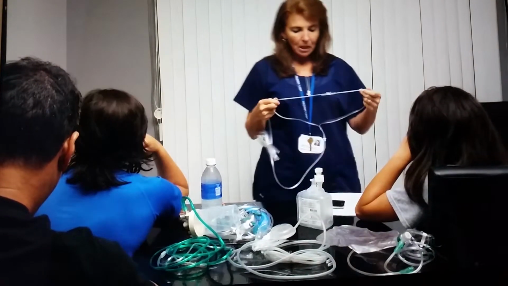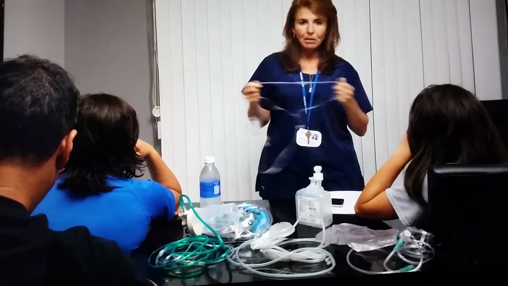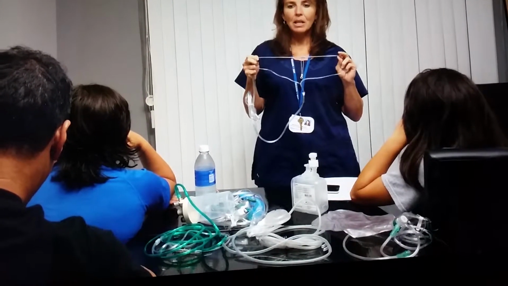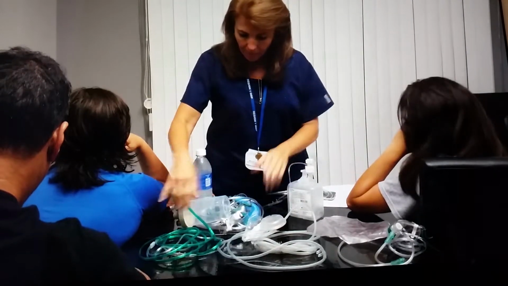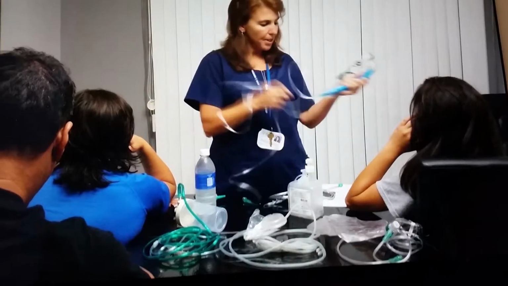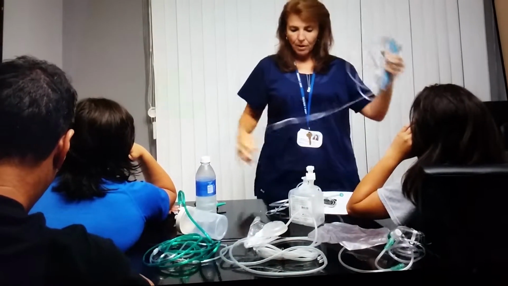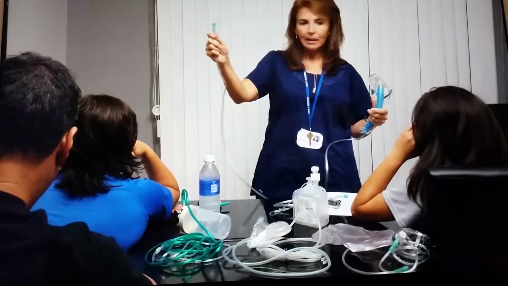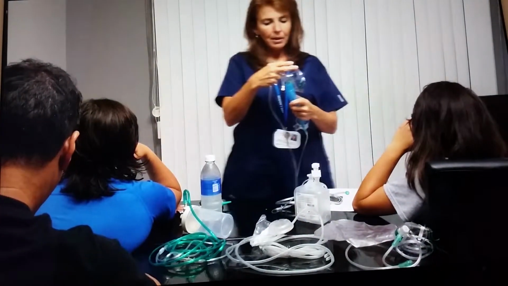Once the patient has needs greater than 6 liters, we may need to look at a different device, because on your basic nasal cannula you cannot go higher than 6. So at that point we may look at a Venturi mask. This type of device actually entrains room air, and it mixes with the amount of liter flow that we have bled in to give the desired FiO2.